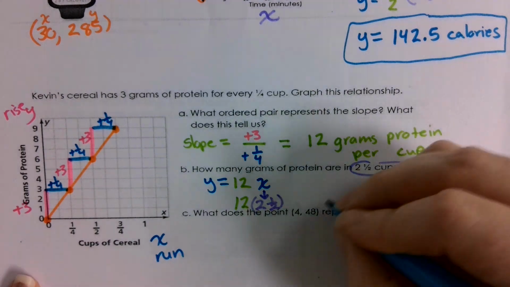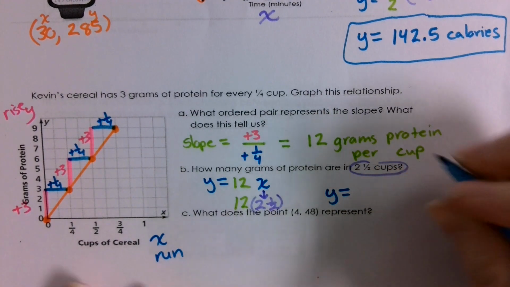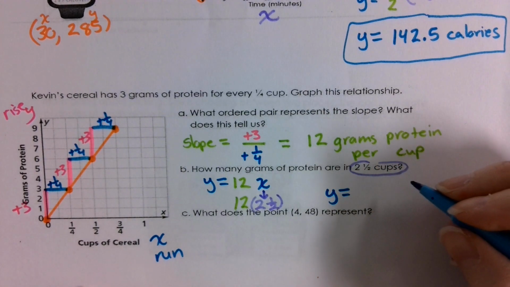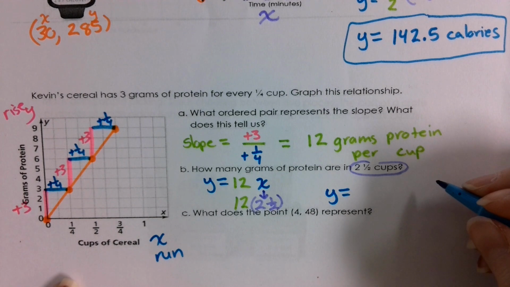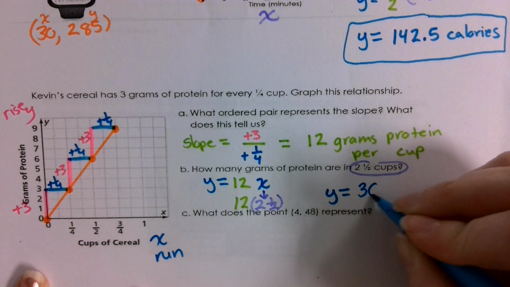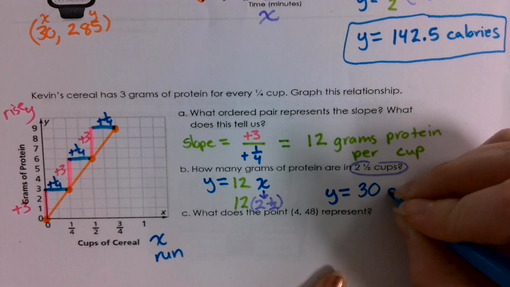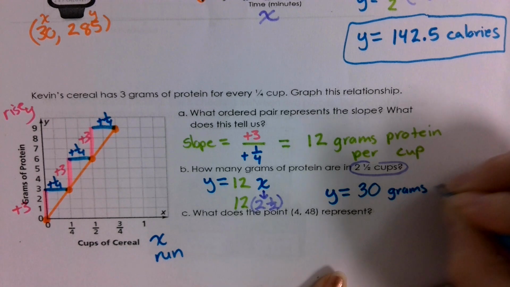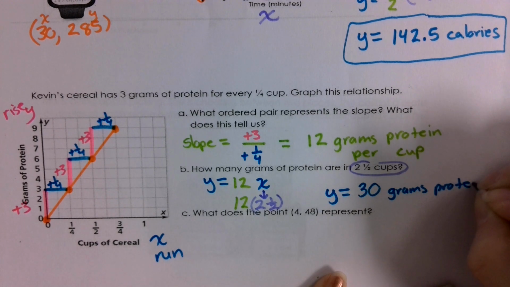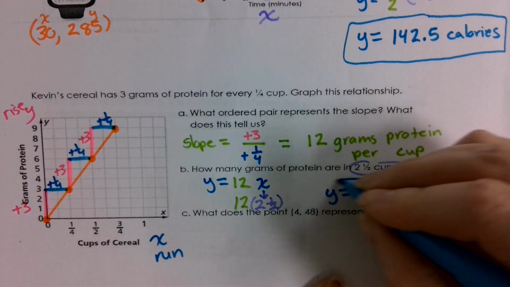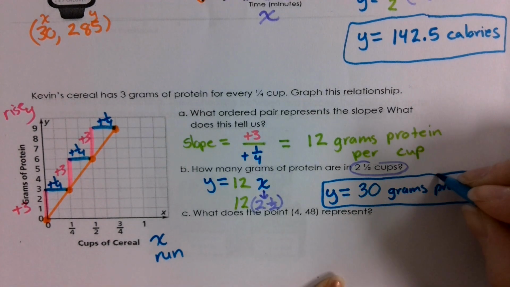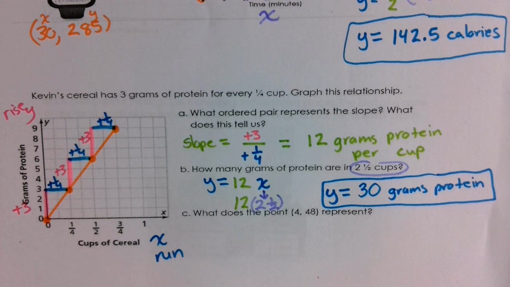When we do 12 times 2.5, we get what? 30. You're going to get 30 grams of protein when you have 2.5 cups of cereal.